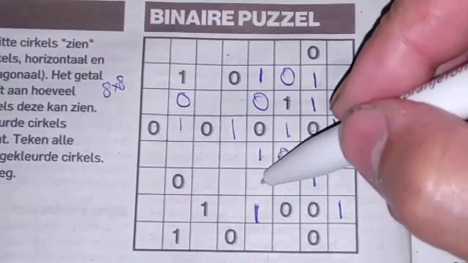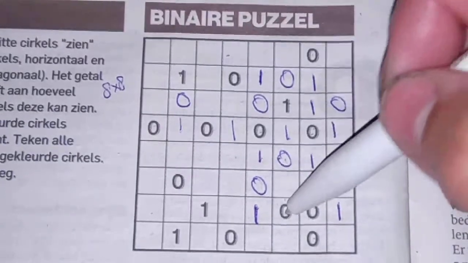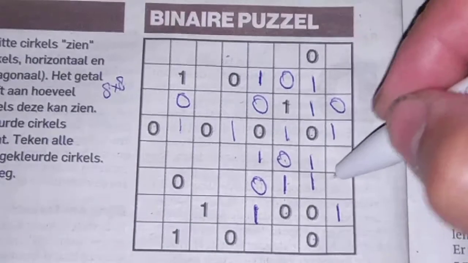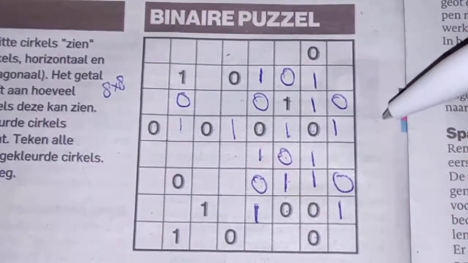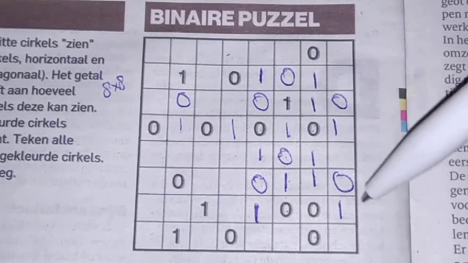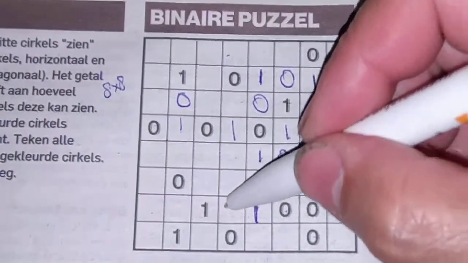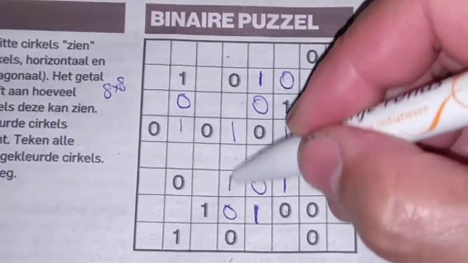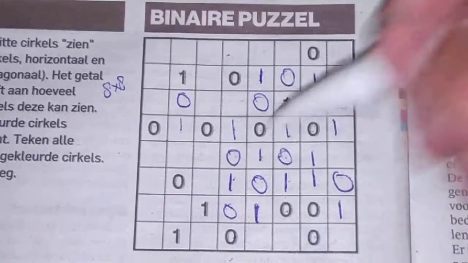Between 2 1s comes a 0. Between 2 0s comes a 1. A double 1, here a 0, there a 0. Between 2 1s comes a 0. Double 0, here a 1, then 1. Between 2 1s comes a 0.